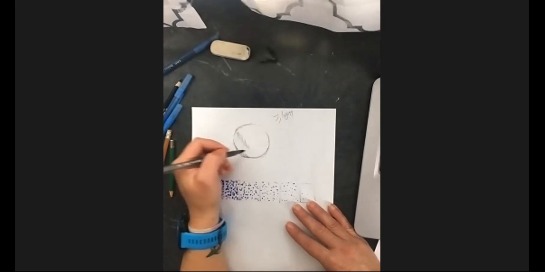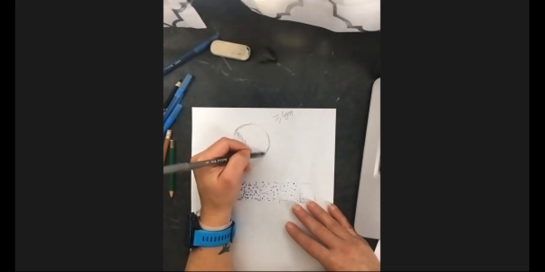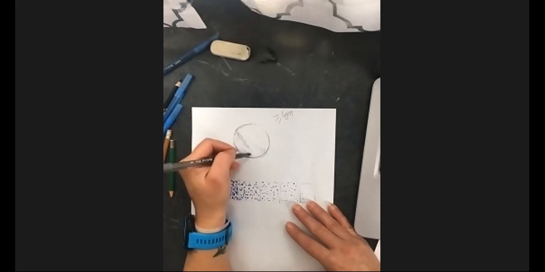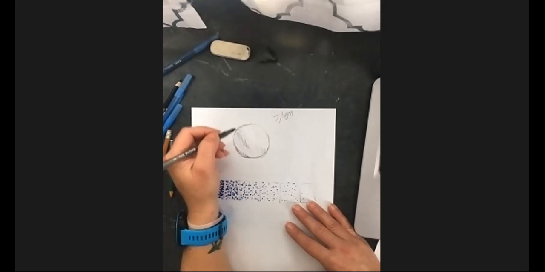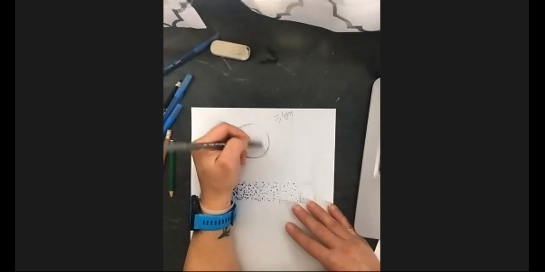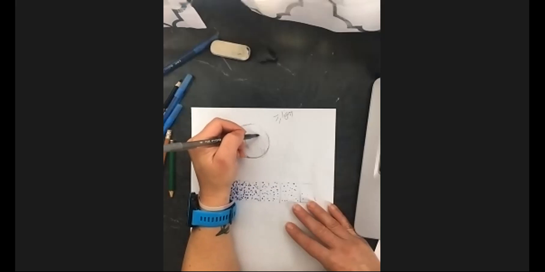In fact, that highlight's probably the only area of my sphere that really should be completely white. So I start with regular hatching. And I'm just doing these very, very lightly because this is still a light area.